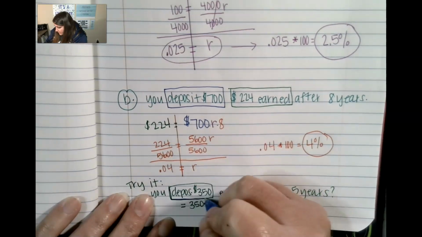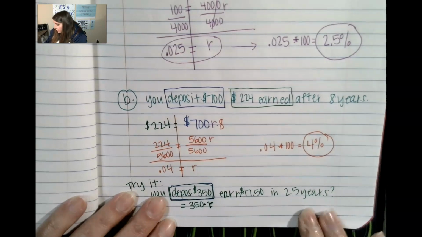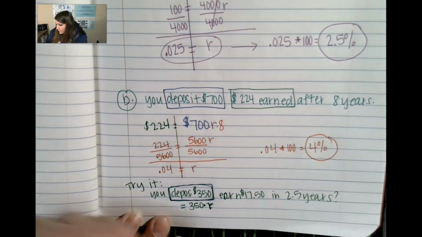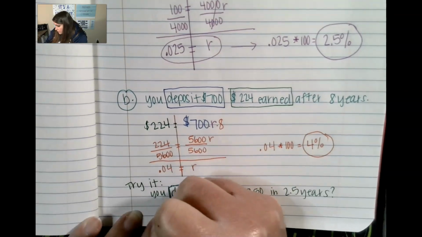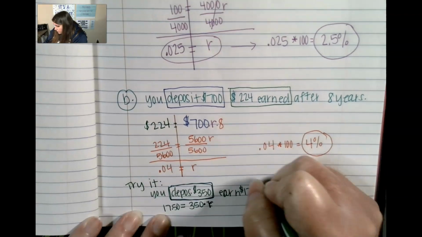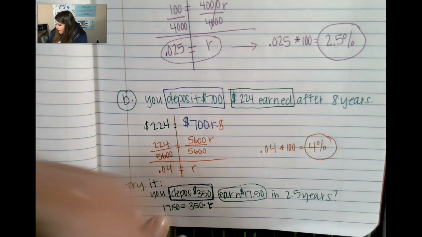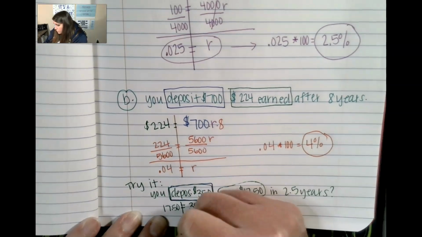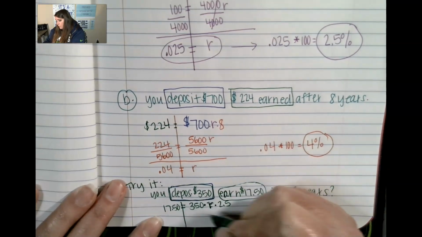That is your principal, so it goes there. Then we're looking for the rate. We earn $17.50. We don't know R, and our time is 2.5 years. So we're still solving for R.